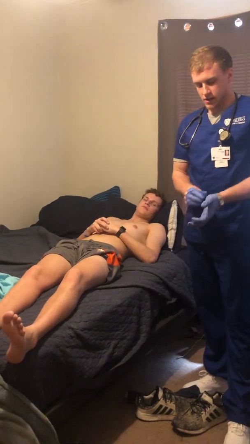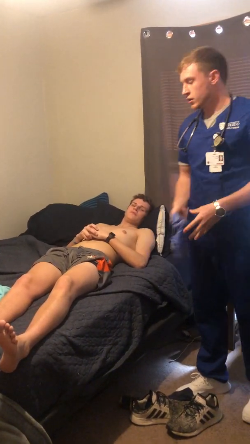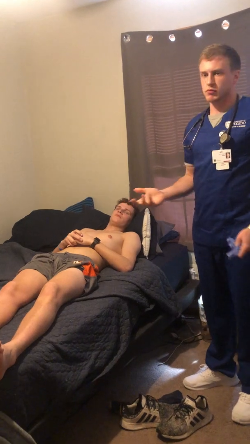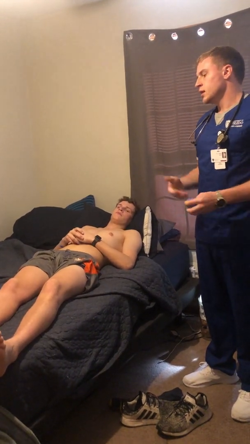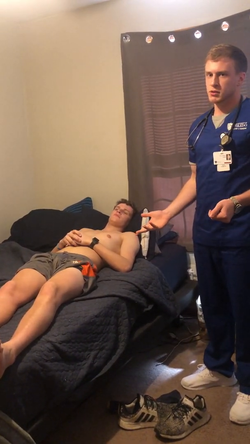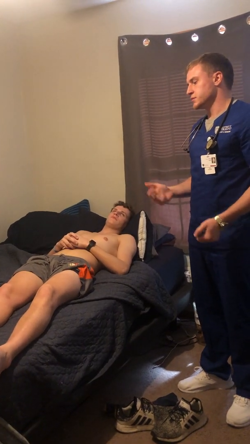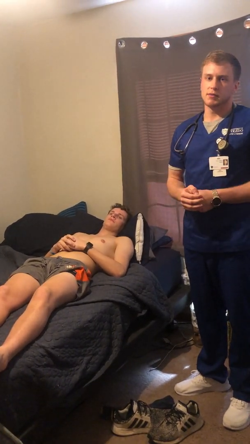So I'm going to position my patient for comfort. Make sure that the call light is within reach if he needs any assistance. I'm going to lower the bed to its lowest position, raise the side rails up ×2, and I'm going to go ahead and document my findings.